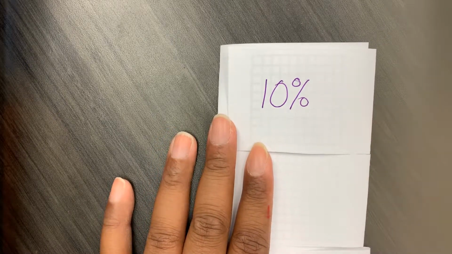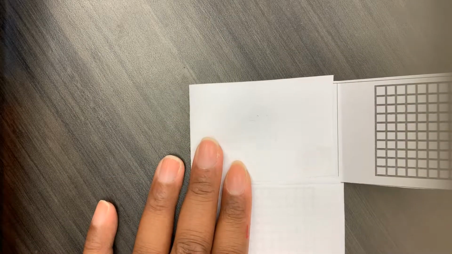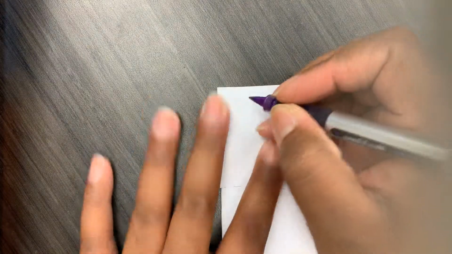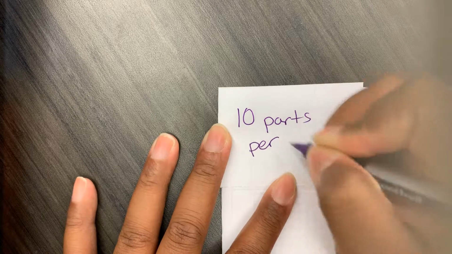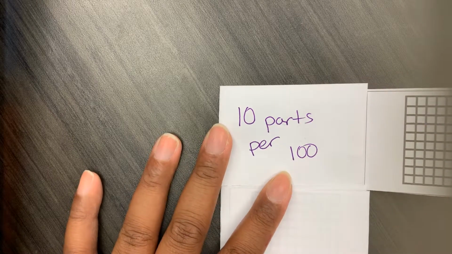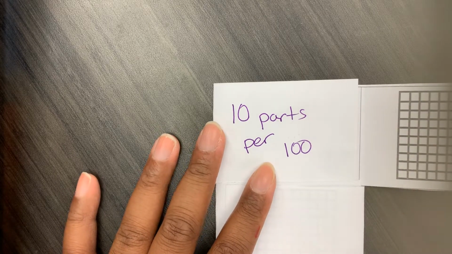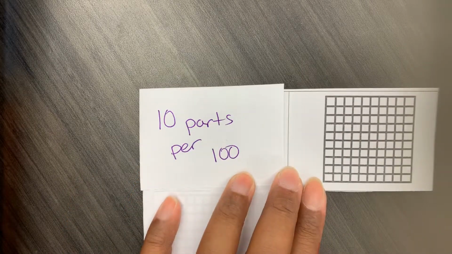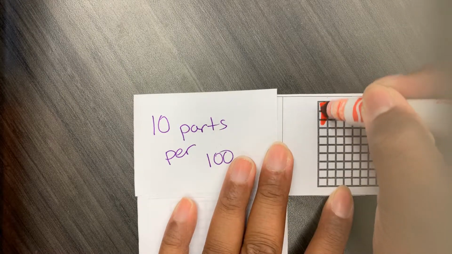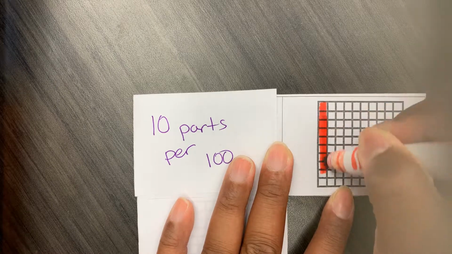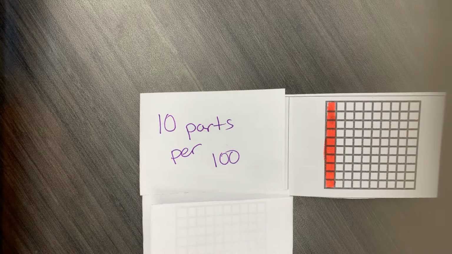When we say 10%, so go ahead and open it up, it means 10 parts out of 100. So parts per 100, because percent is always measured in parts per 100. So you're comparing a number to 100. If I were to use my 10 by 10 grid here, I could shade in to show what we're referencing. 10 boxes shaded out of 100. That would be 10% of the box shaded.